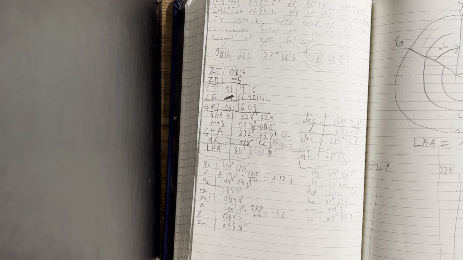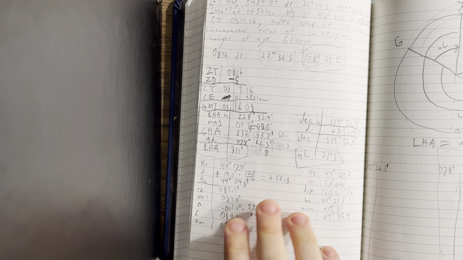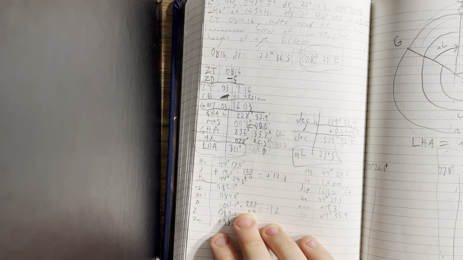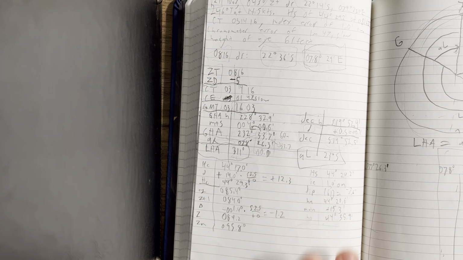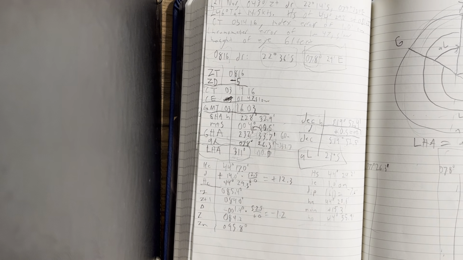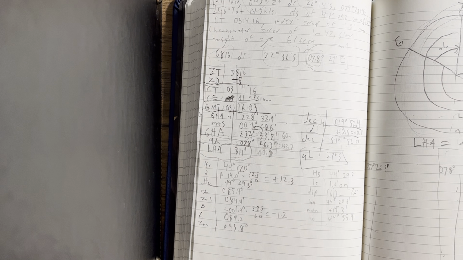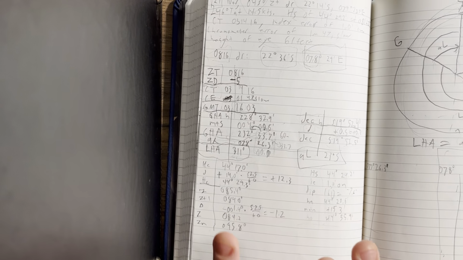So it doesn't matter whether you do all of this to find your HC and your ZN first, or if you do this small bit to find HO first, you're working in parallel. It's just like in TNAV where you're working for your luminous range and your geographic range. It doesn't matter which one you pick to do first, as long as you get both in the end because you're comparing the two.